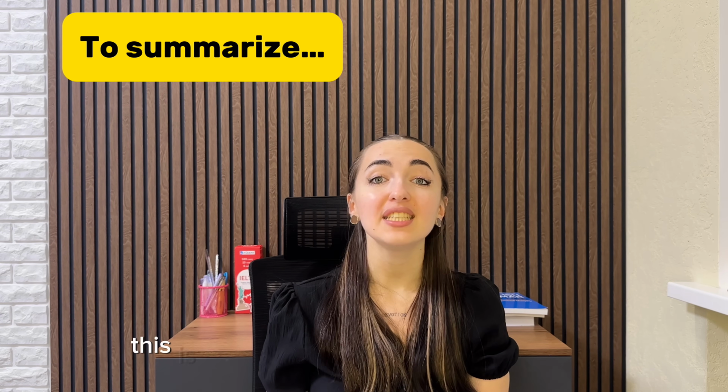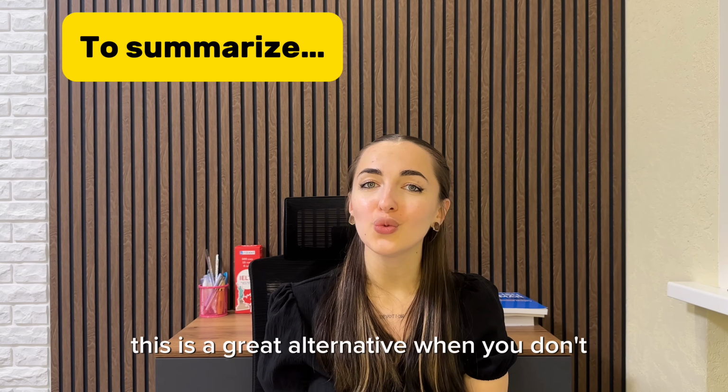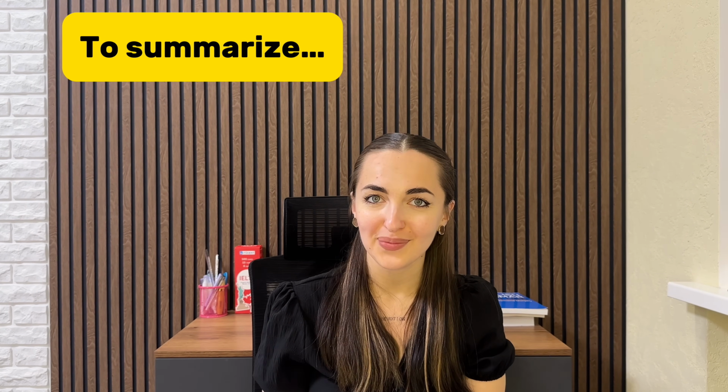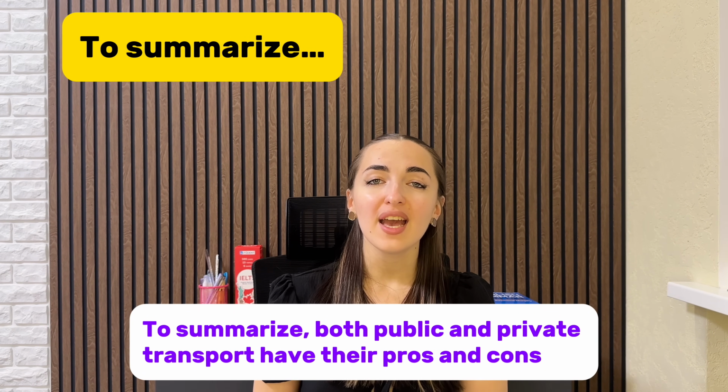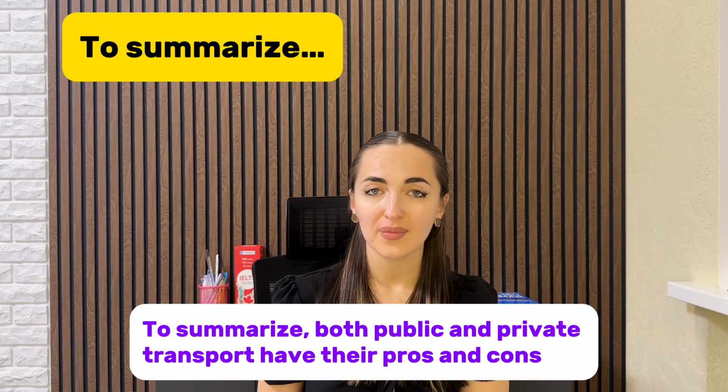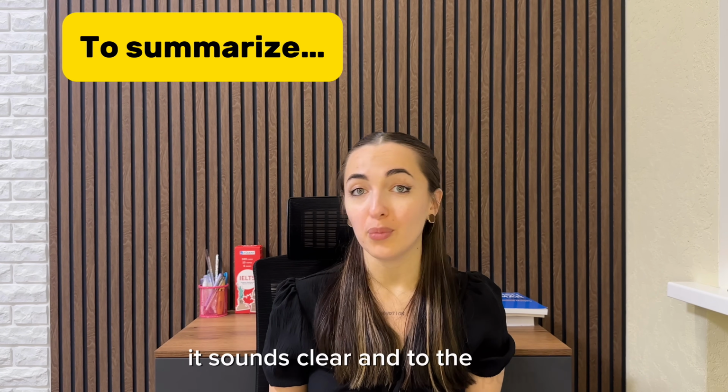Phrase number 2, to summarize. This is a great alternative when you don't want to repeat in conclusion. To summarize, both public and private transport have their pros and cons. It sounds clear and to the point.